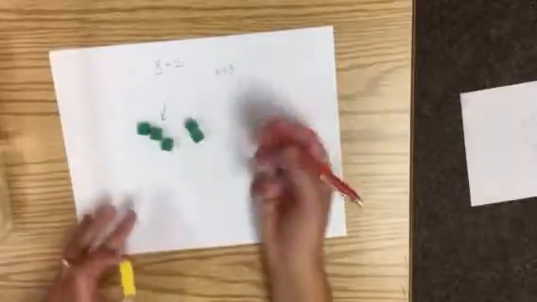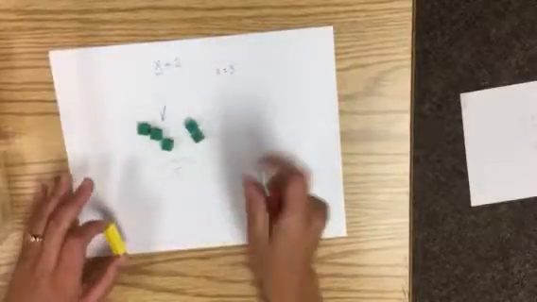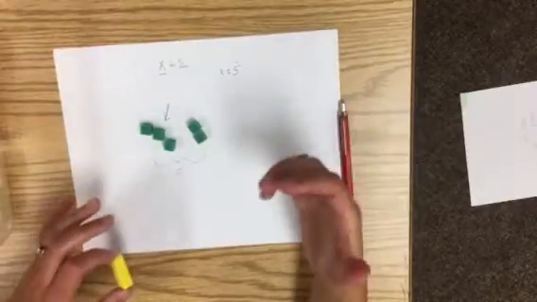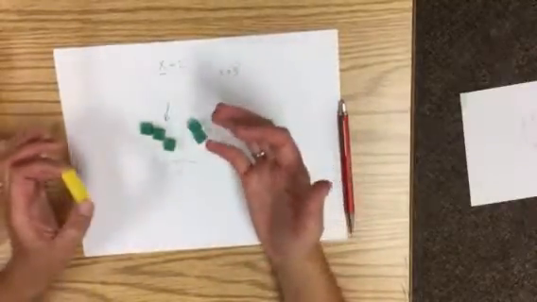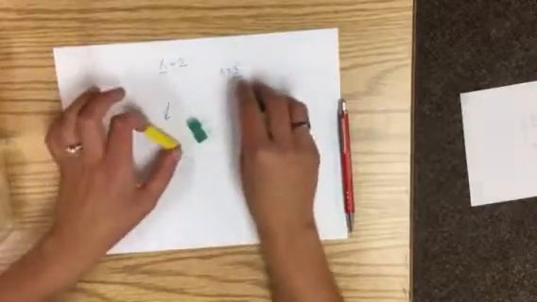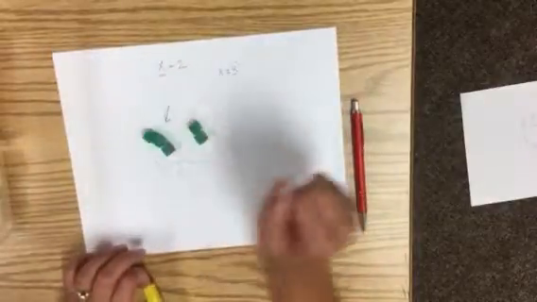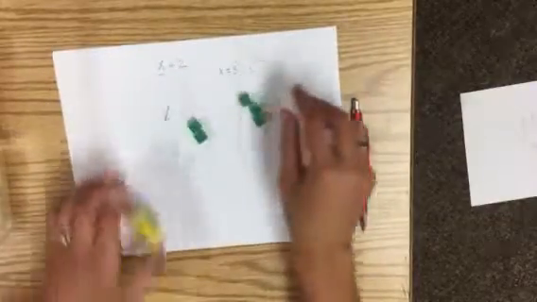So now I ask them, what do you have? You have 5. And at this point, they're not writing anything down. They're just working with the blocks. This is a really important step, that they understand physically what's happening and what I'm trying to really get across. And I keep doing it over and over again until I see them understanding that this is going away and this is being replaced. So I keep doing that with different numbers.